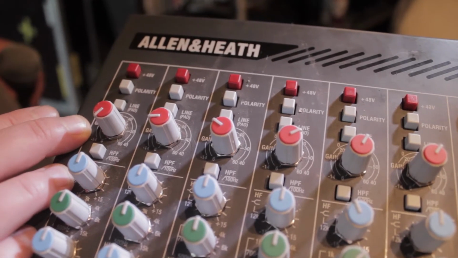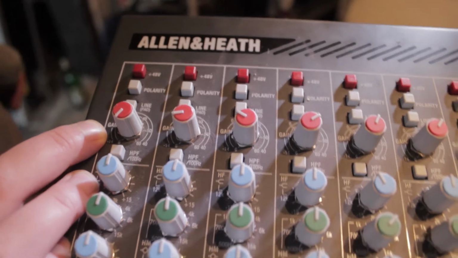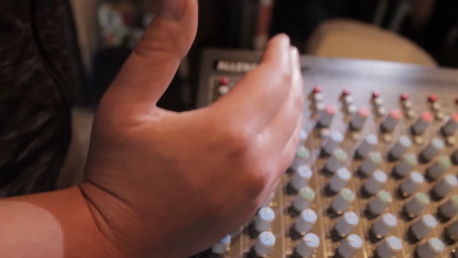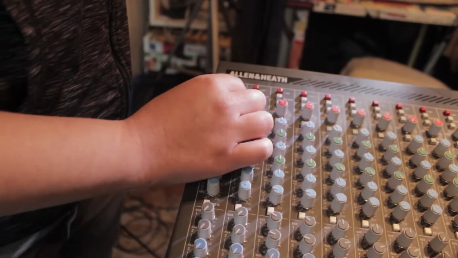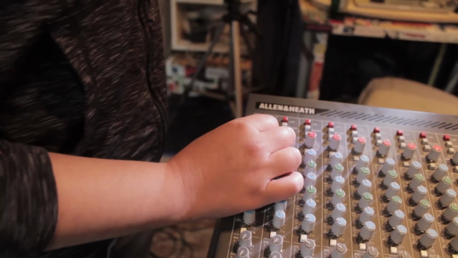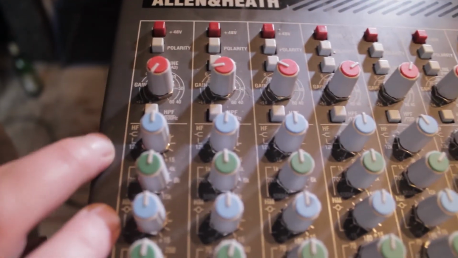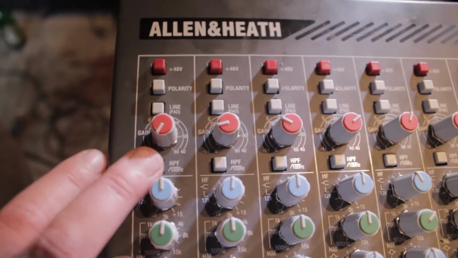This is our gain. We are basically deciding how much our door is going to be open and how wide we're going to let the signal come in, so how loud the energy and the electricity is going to go inside this channel. The gain controls how much to amplify the signal that is coming into the channel.